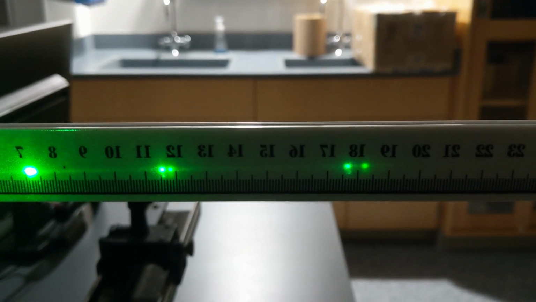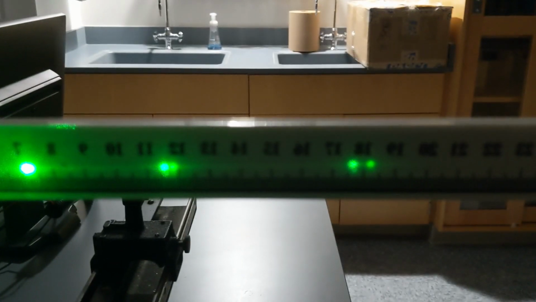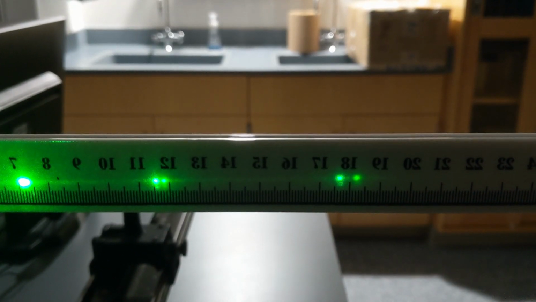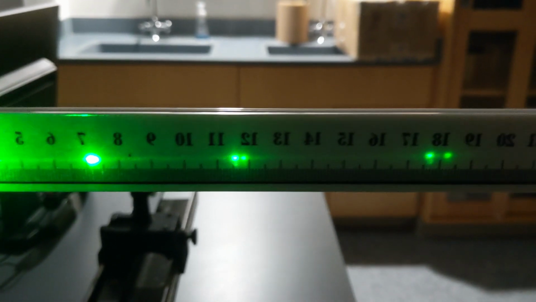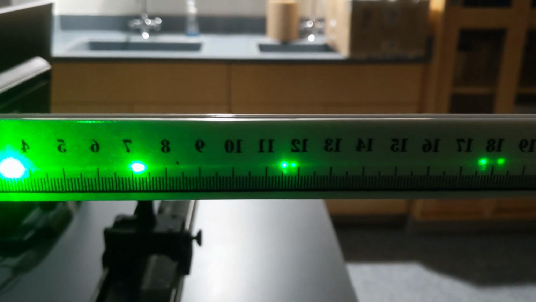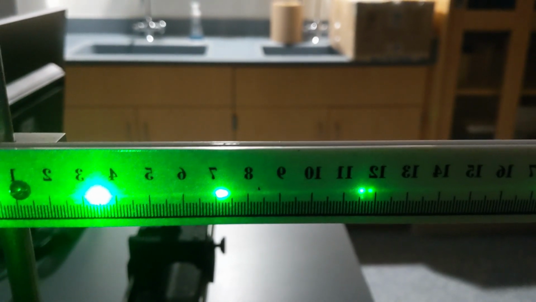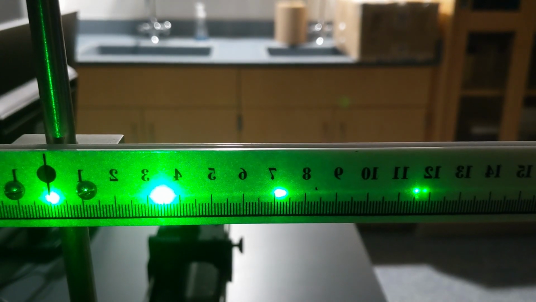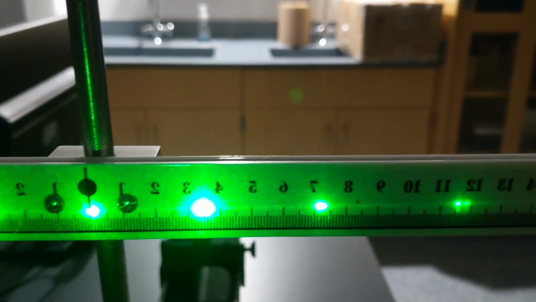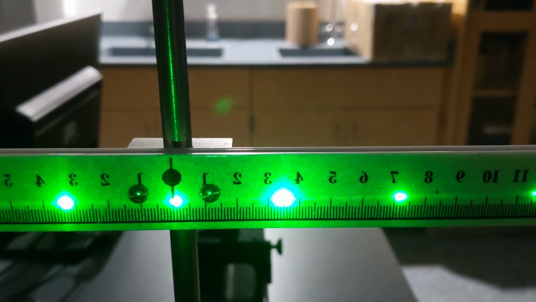So what we'll do for this is just choose the inside one, the one to your left, and read off that particular value on this side. That one looks a little bit more blobby, so try and estimate that value as best you can.